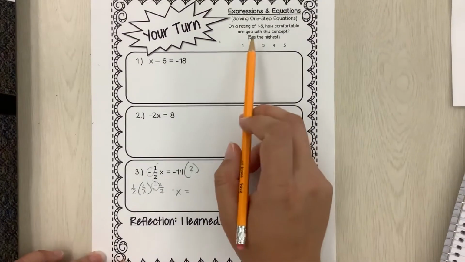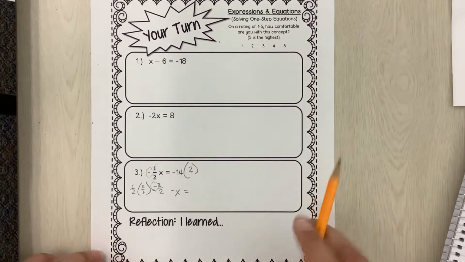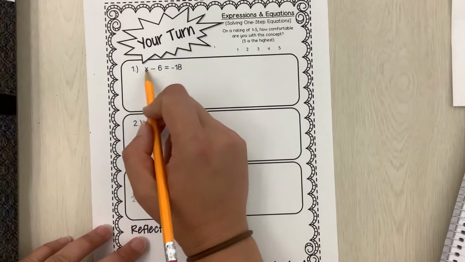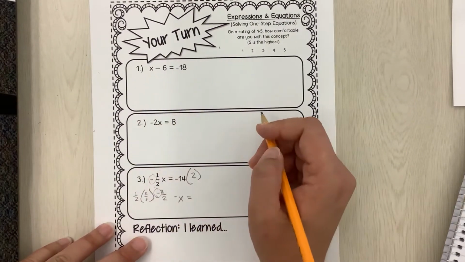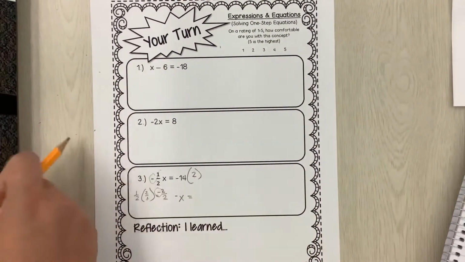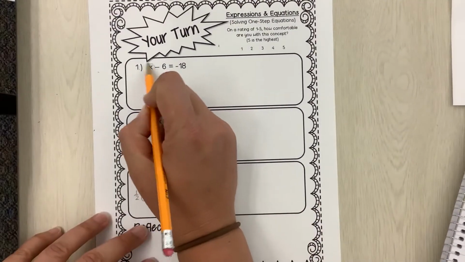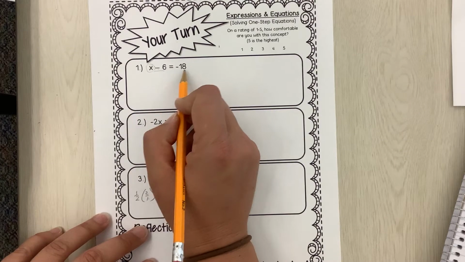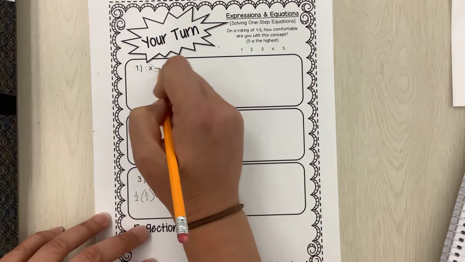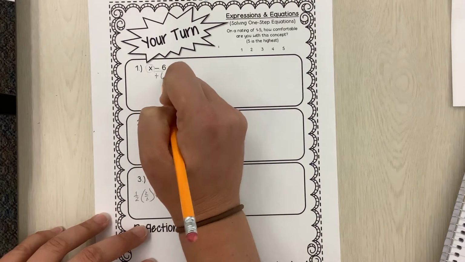Okay, let's go over our solving one-step equations practice. X minus 6 equals negative 18. Well, this is subtraction. The inverse of subtraction is addition. I want to leave x by itself. I want to get everything else to the other side. So instead of minus 6, I'm going to do plus 6.